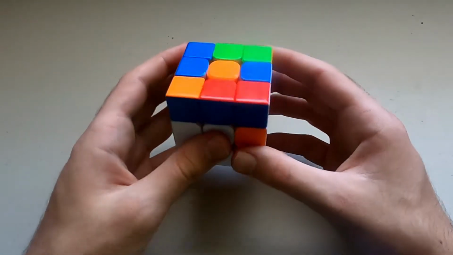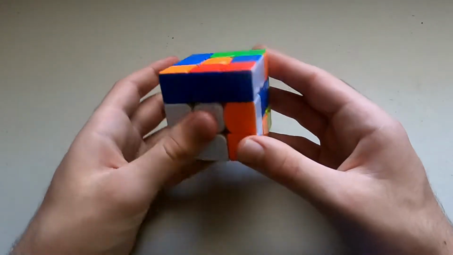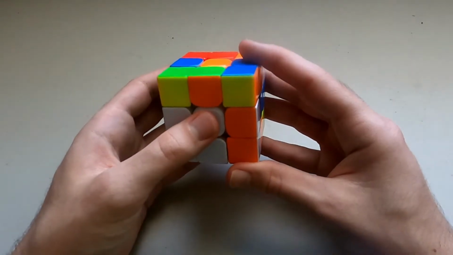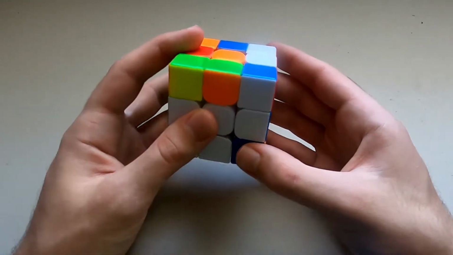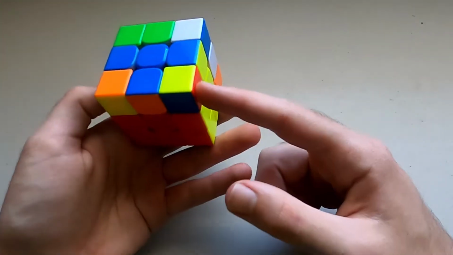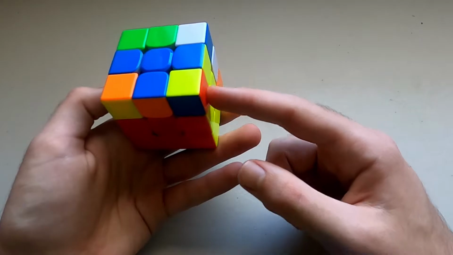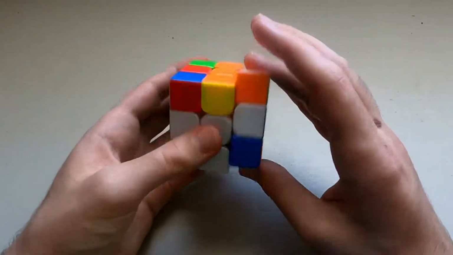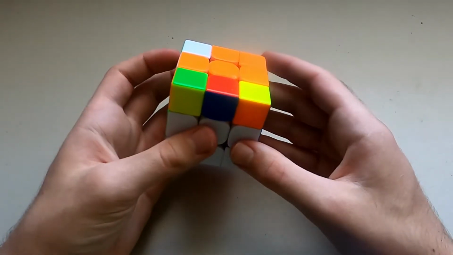I changed my alg for this case recently, but the new one is from this angle. Just insert the edge and S prime U S. This decal case is a bit bad to recognize with this corner in the back, but that's the alg.